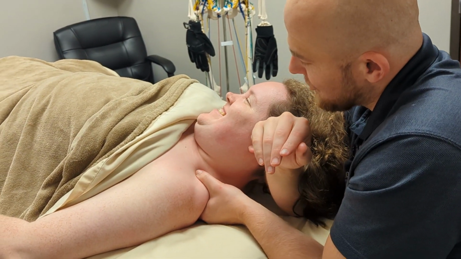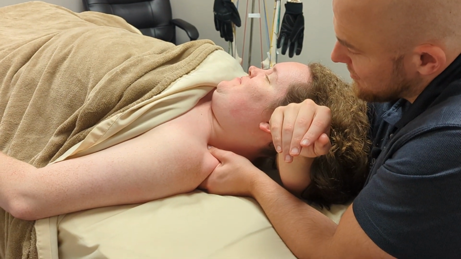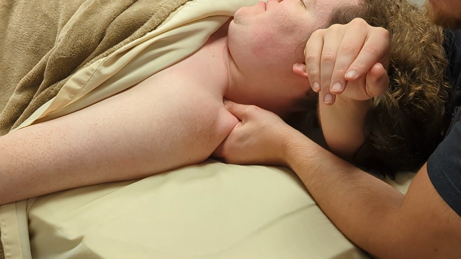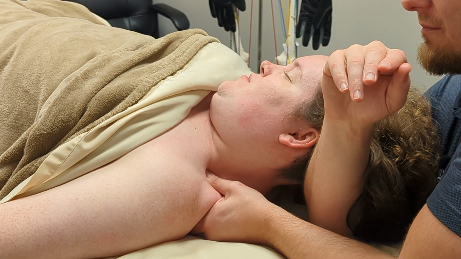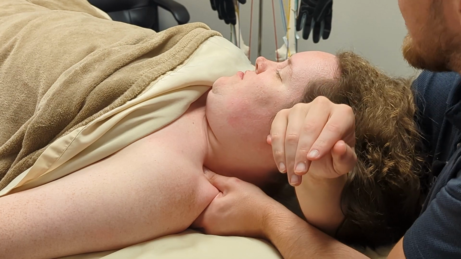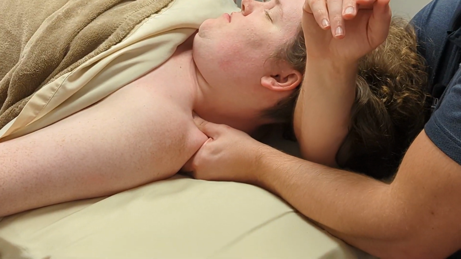Okay, so next you're going to find that first scalene right on that bone right here. I'm going to press in and now stretch at the same time. Don't do it too hard because this can hurt. And back, and back. Kind of rock them to sleep.